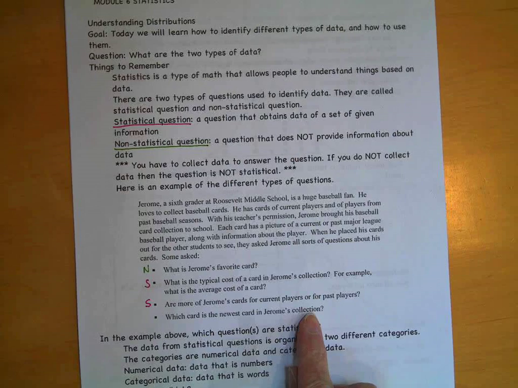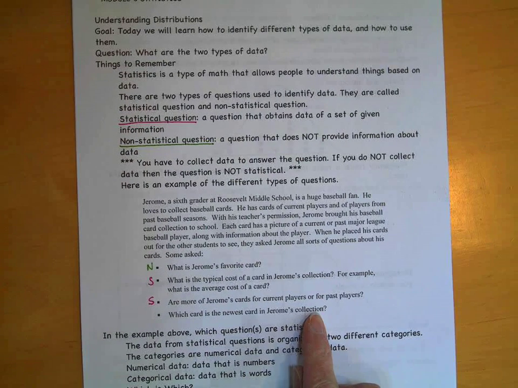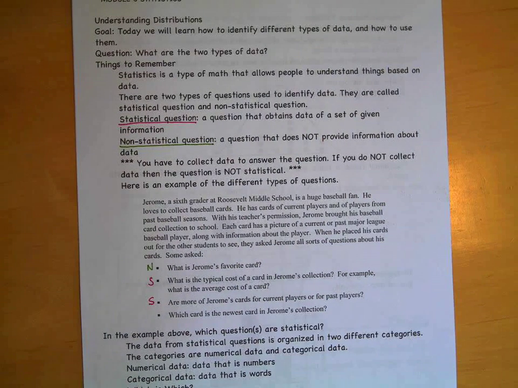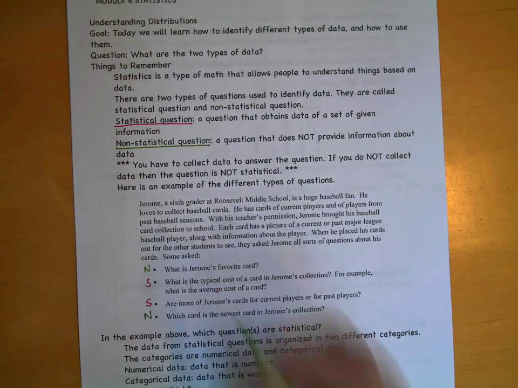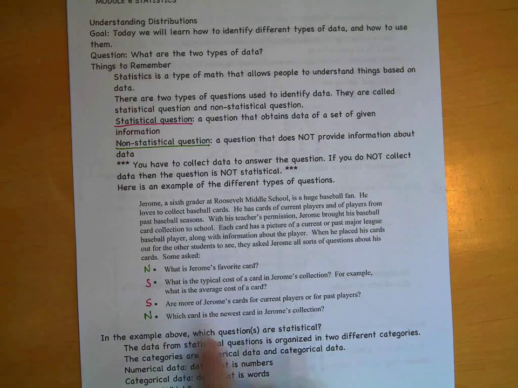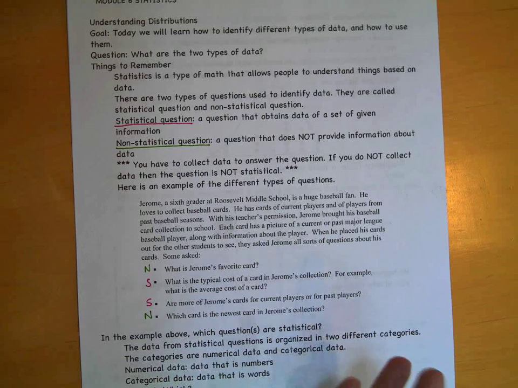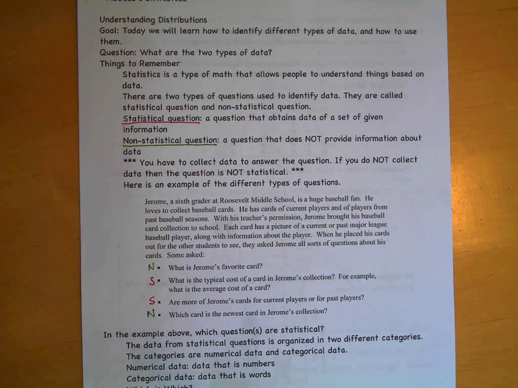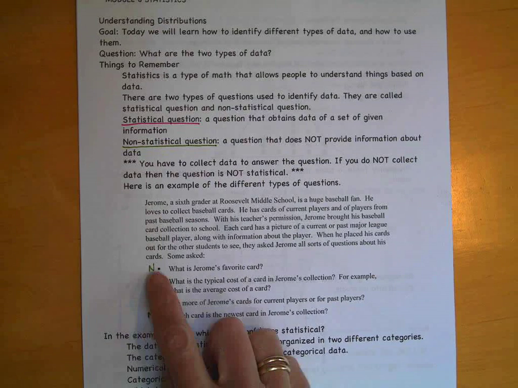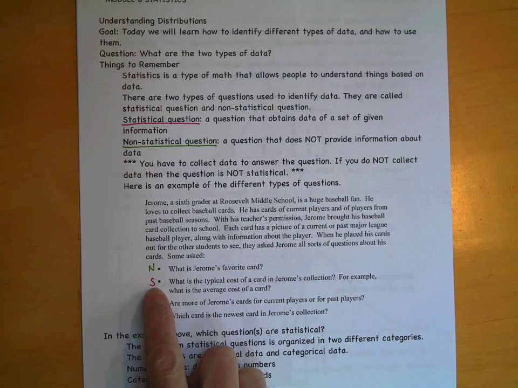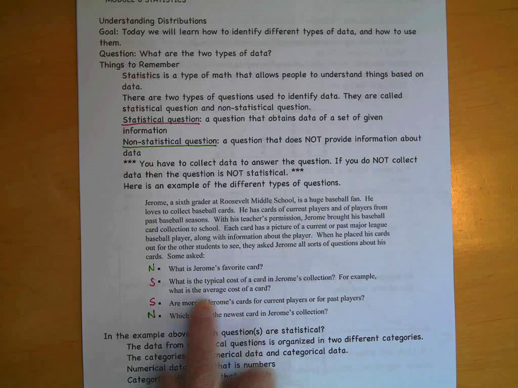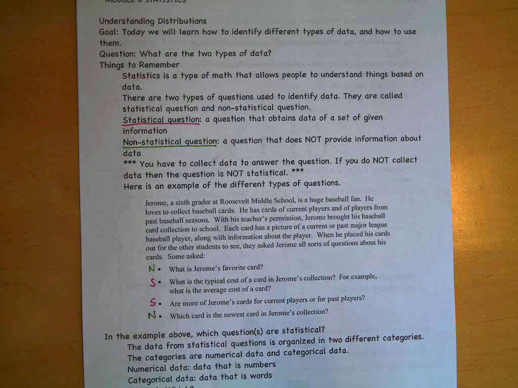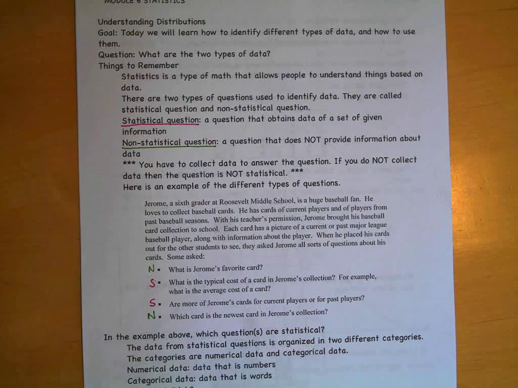Which card is the newest card in Jerome's collection? I would say that one itself is probably a non-statistical question. And the reason why this is a non-statistical question is because there's only one card, and that happens to be the one that he acquired the most recently. So there's no data to collect. So I hope that by looking through those 4 examples of questions, it was a way for you to see this one's non-statistical, this one is statistical because you're collecting data, this one is because you're collecting data, this one is non-statistical because there's no data to collect.